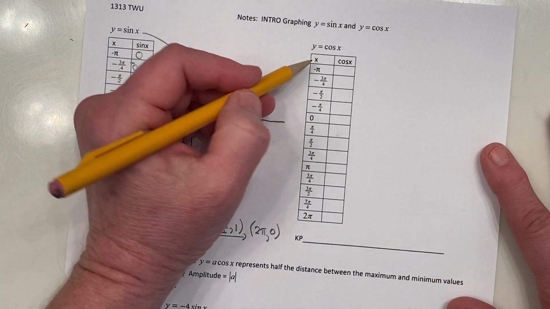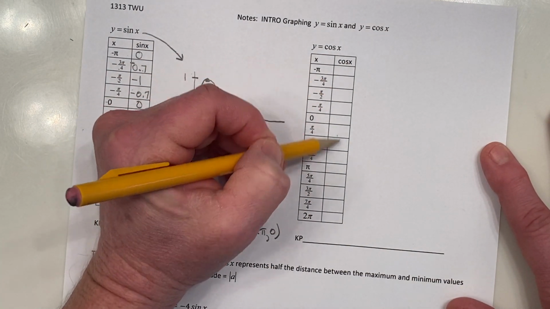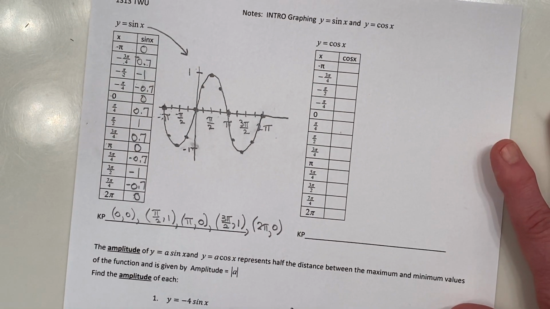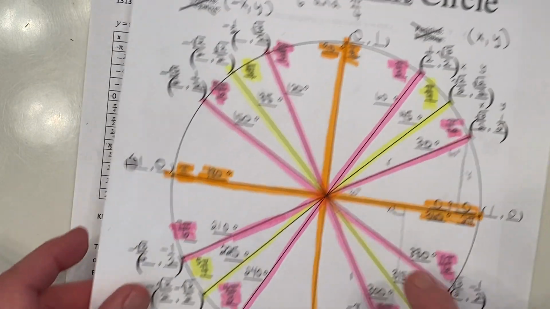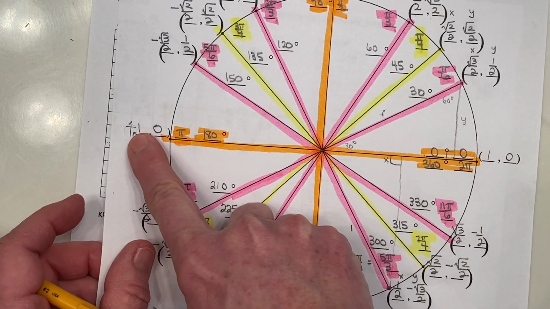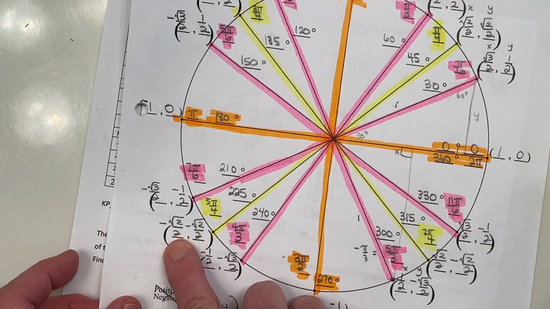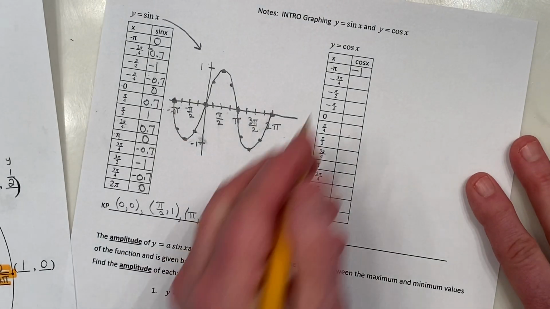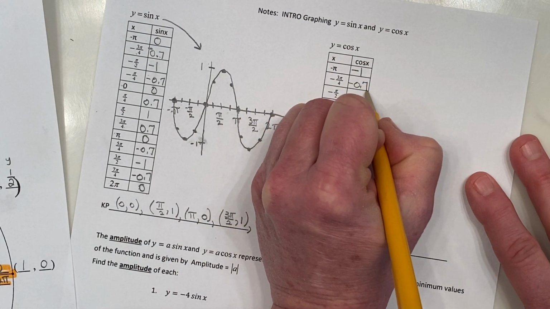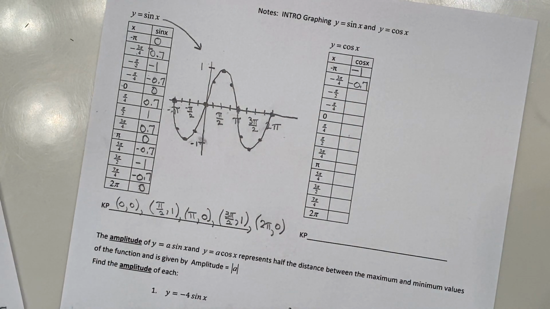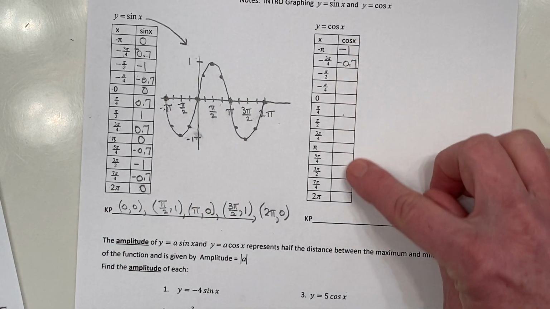All right, notice that in my t-chart I have all the same angles, but down this column I want to populate the cosine values at each of these angles. So we go back to our unit circle. We're choosing the x-coordinates now. So -pi, its x-coordinate is -1. -3 pi over 4 is next in my chart, so I'm over here. The x-coordinate is -√2/2. So we're going to record -0.7 for graphing purposes. I encourage you to pause the video and go into your unit circle and populate the rest of these values right here.